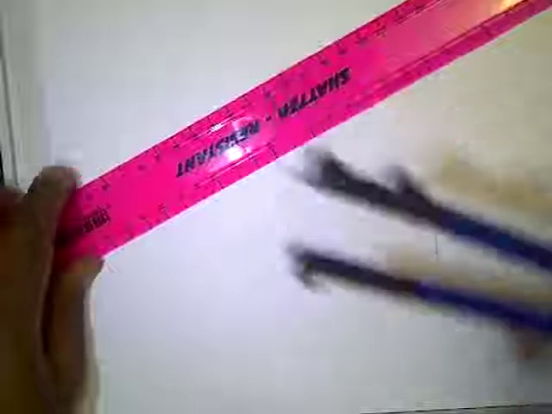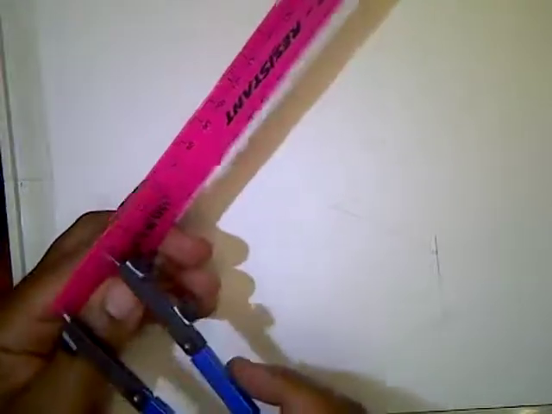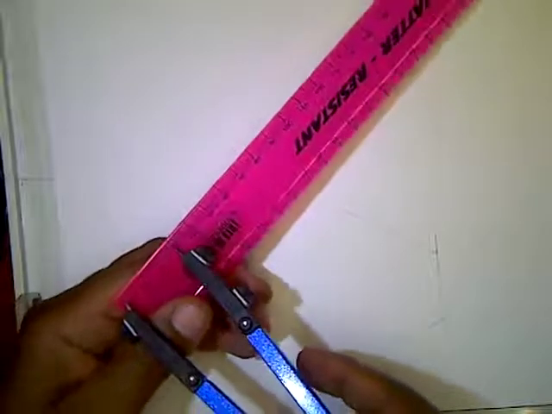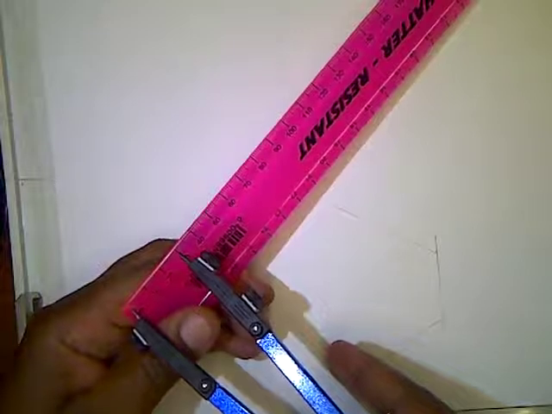Project one side there and the other side over there. If each side is the same length, it's usually advisable to use your compass.